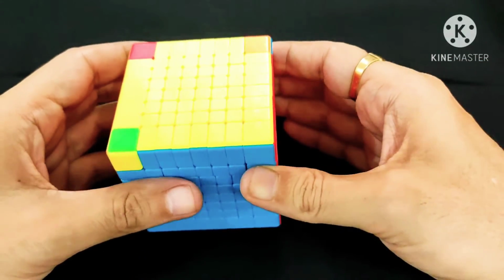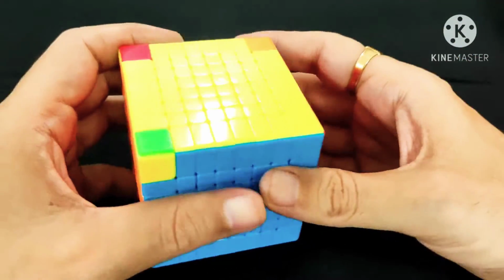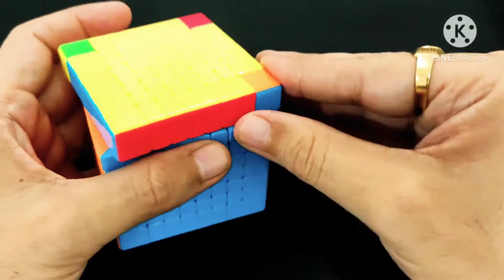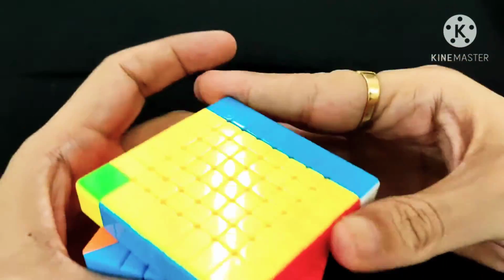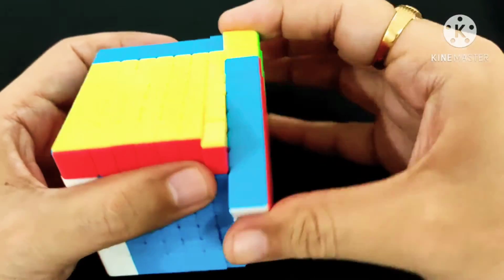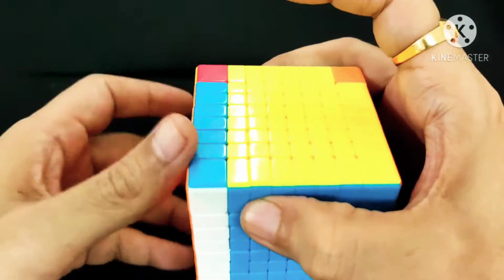We have one corner which is placed properly. We'll keep it on right side top and we'll rotate these 3 corners. So it is u, r, u prime, l prime, u prime, sorry, u, r prime, u prime, l.